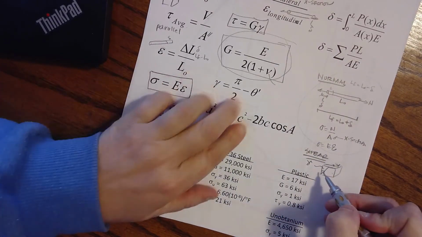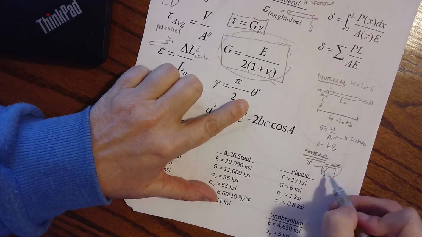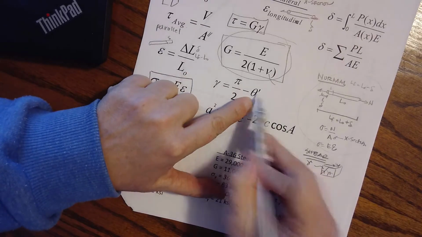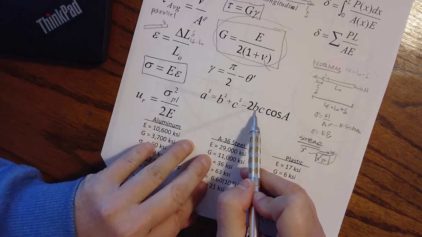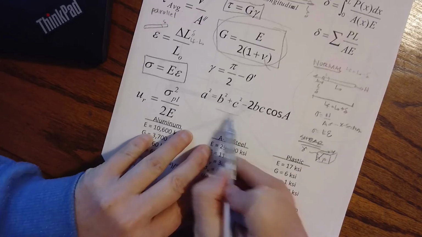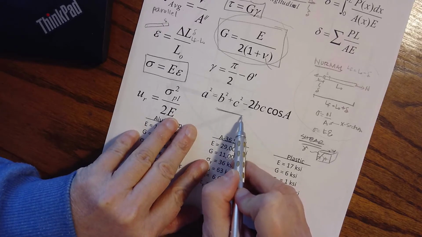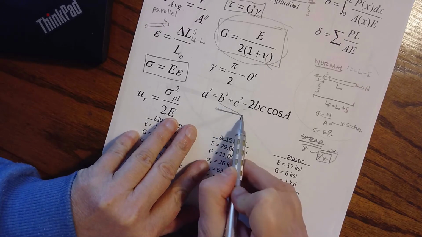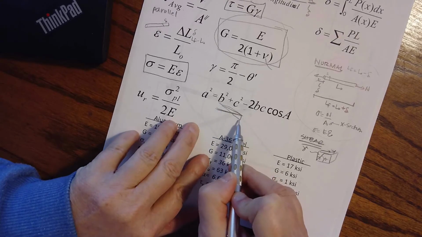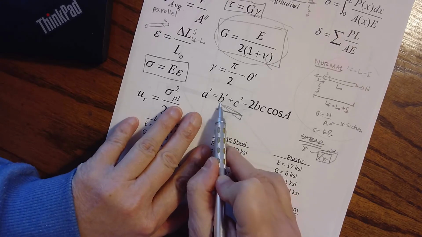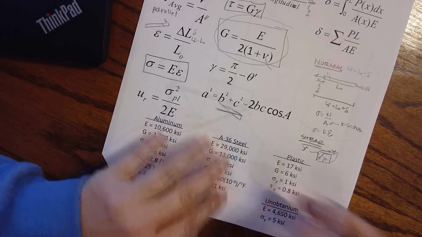Remember, we start at 90 degrees, that's pi over 2 minus the internal theta right there, so that we can get the shear strain. This is law of cosines. If you have a bar that comes down and displaces down, and you had a cable that was attached, that cable is now coming here. You might need to use law of cosines in order to find the angle of rotation there.